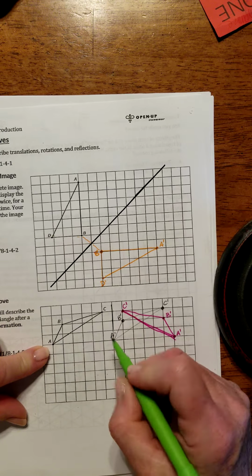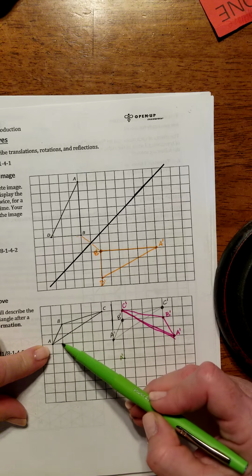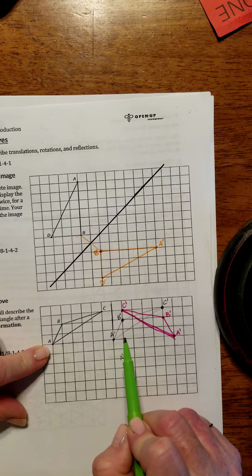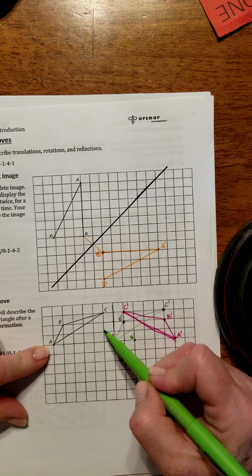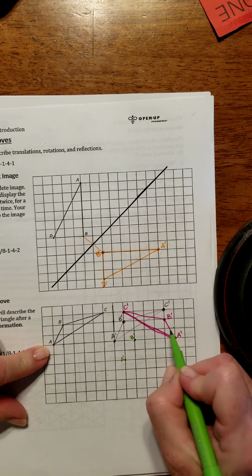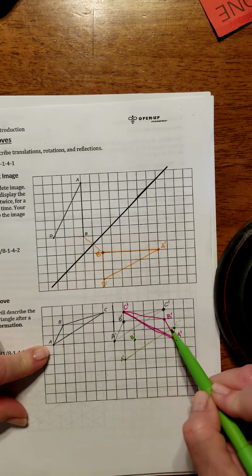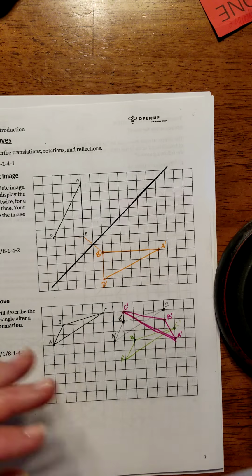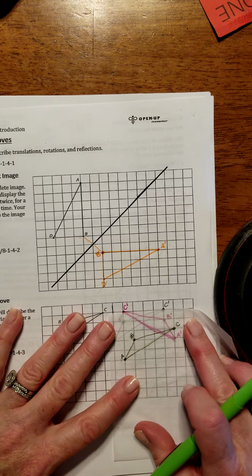This is A prime. Again, we're going to go down 2 from point B. We'll go down 2 and to the right 7. 1, 2, 3, 4, 5, 6, 7. So now this is B prime. C, we'll do the same thing, down 2. 1, 2, 3, 4, 5, 6, 7. And this is C prime. And now connect our ordered pair points there. And we can double check to make sure that we have a congruent triangle, which we do.